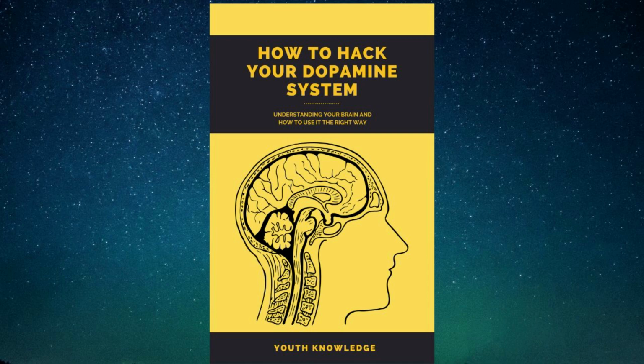Chapter 5. The relationship between dopamine and addiction. The neurotransmitter dopamine plays a crucial role in the development of addiction. Dopamine is a chemical messenger that is released in the brain when we experience pleasure, such as eating delicious food or engaging in enjoyable activities. It is also released when we use drugs, and this release of dopamine can lead to addiction.